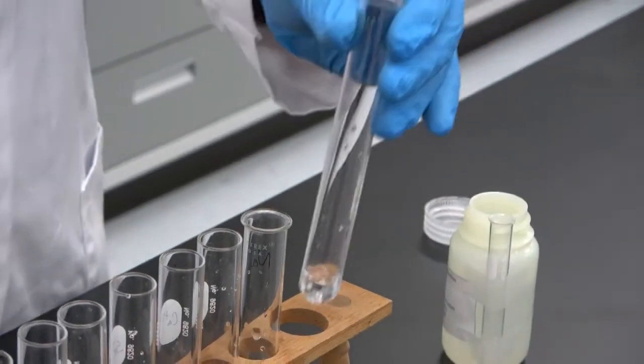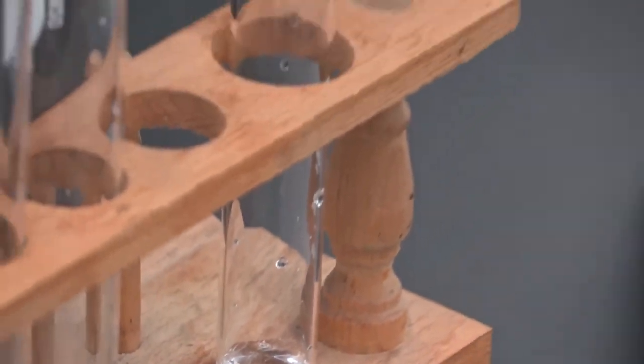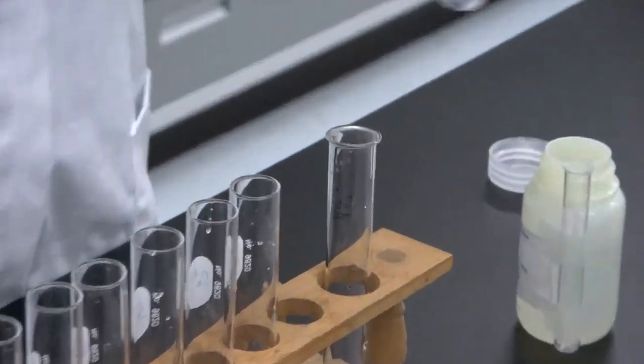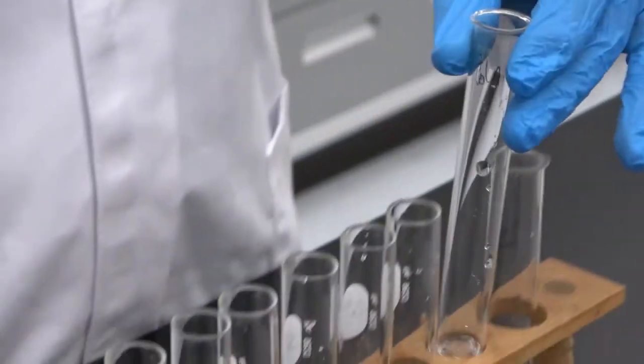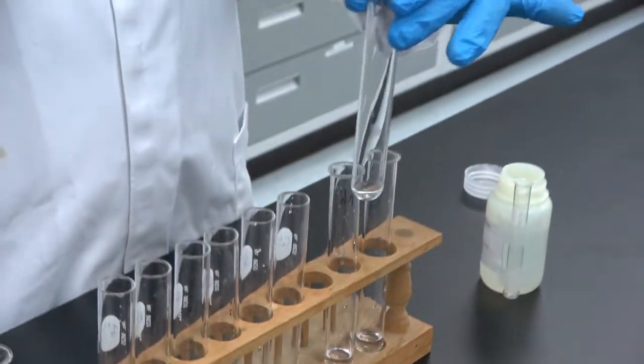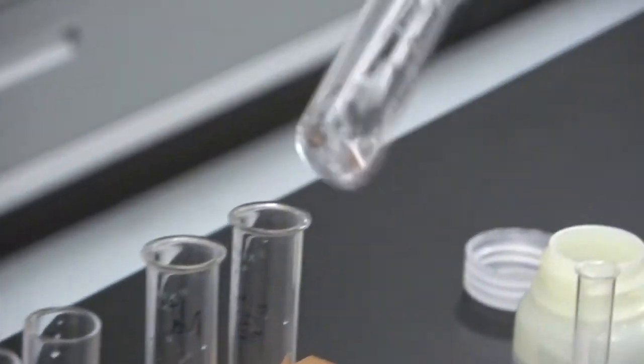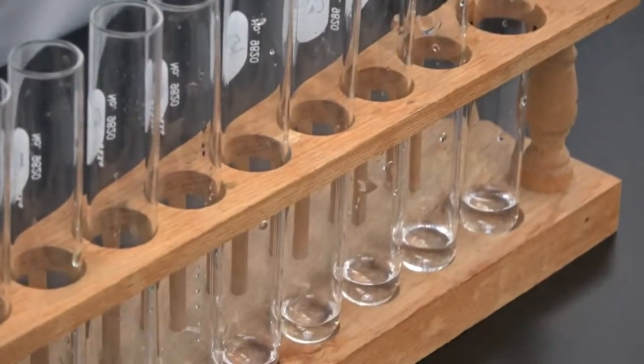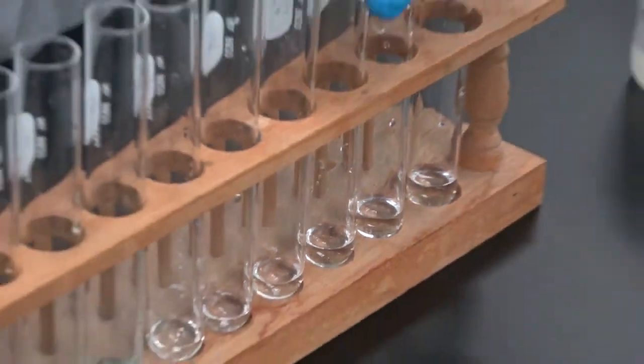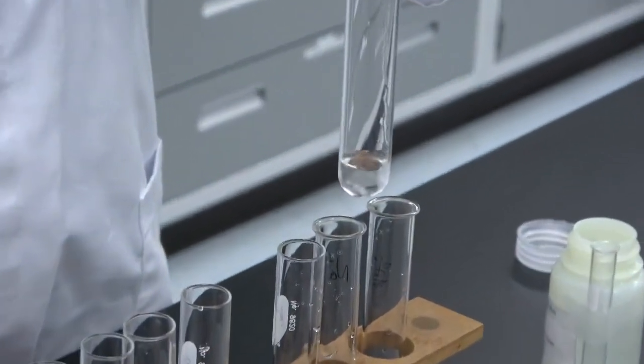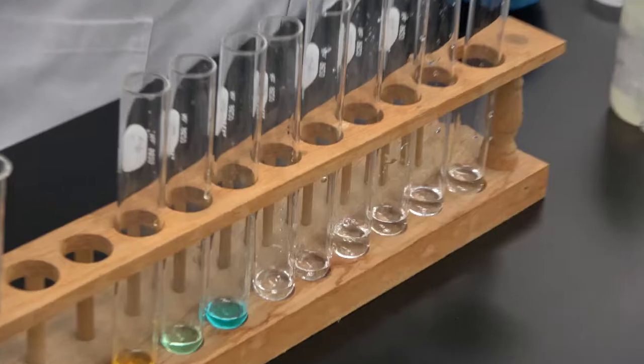See again. Sodium. Potassium. Calcium. We're going to come to calcium later on. Strontium.